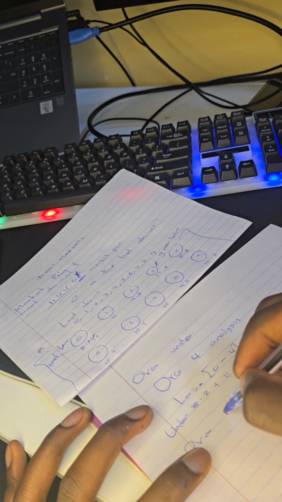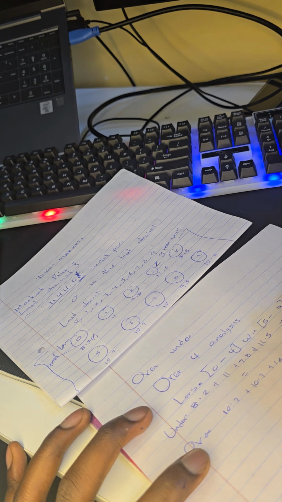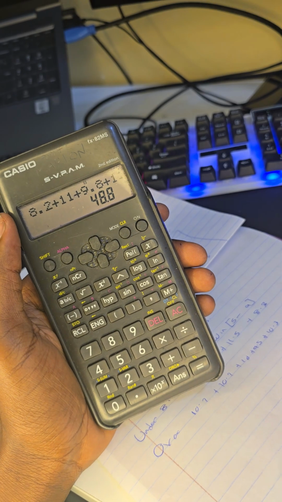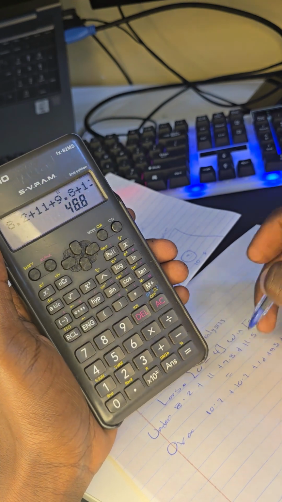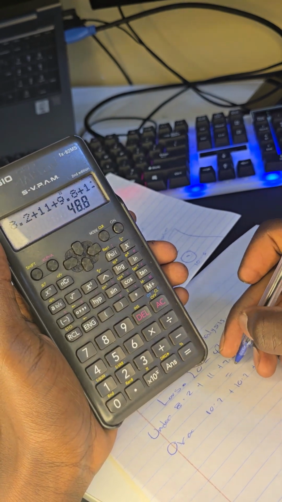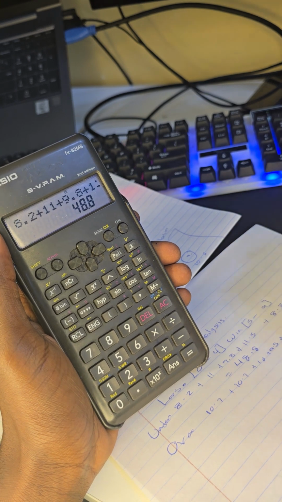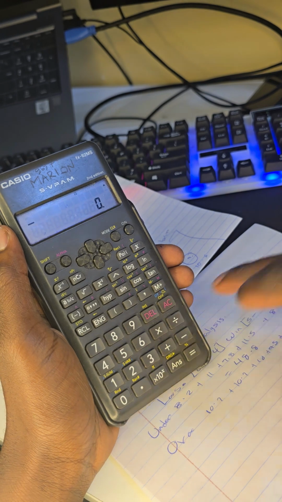So hapa tuangalie 10.7 plus 10.7 plus 10 plus 9.5 plus 10.3%. So from this one inatuonesha kwamba the probability of the last digit kukua under itatuonesha ni 48.8%.